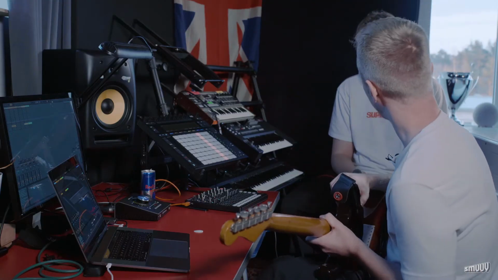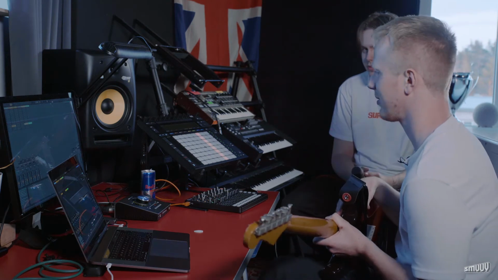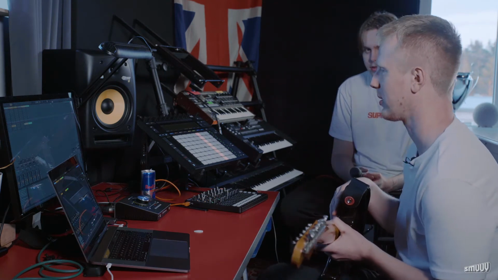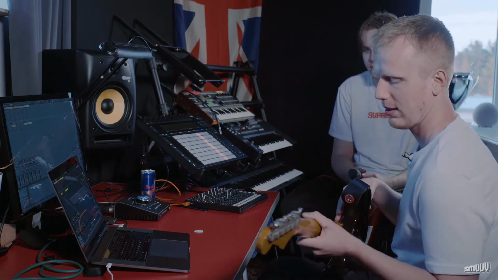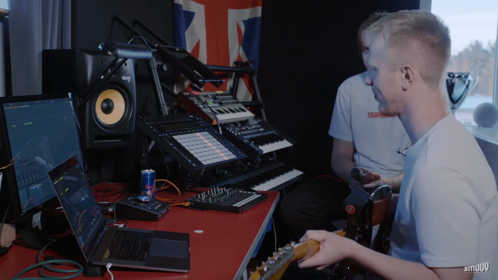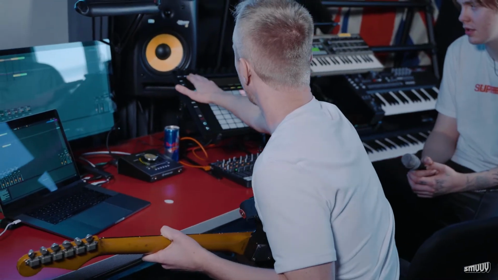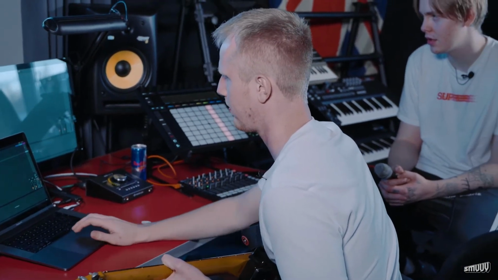What are we gonna do next? So I guess we could just have a little jam, try to sketch up an idea really fast, see how quickly we can do it in the session view. Alright, cool. So I actually have a little guitar lick we can jam upon. It's quite simple, but it's good for the jam.